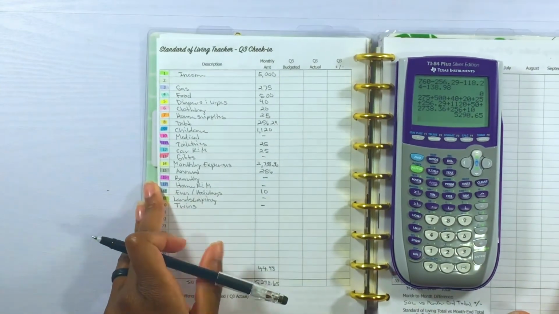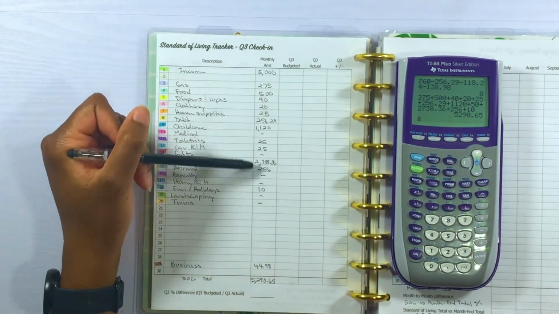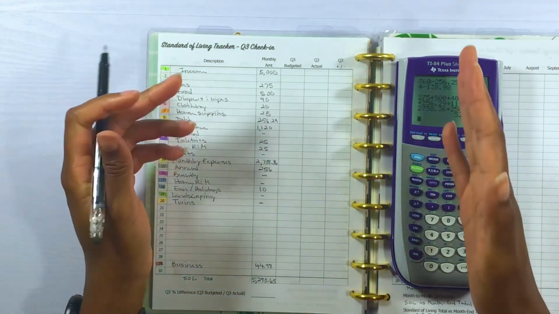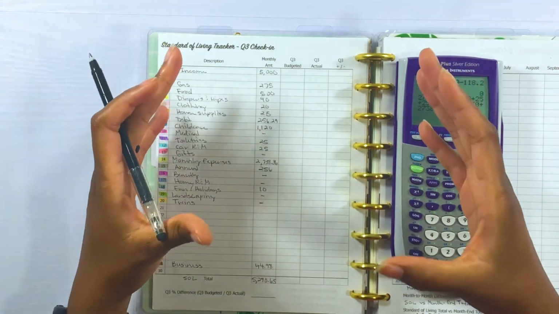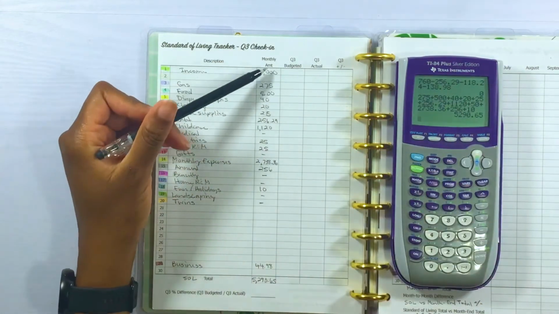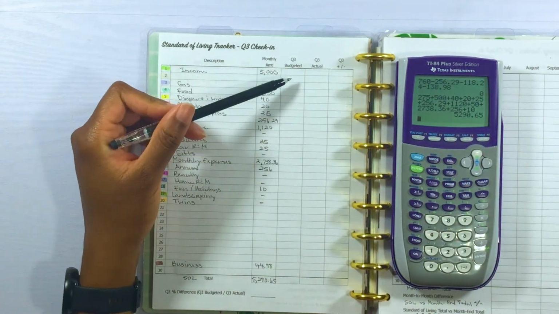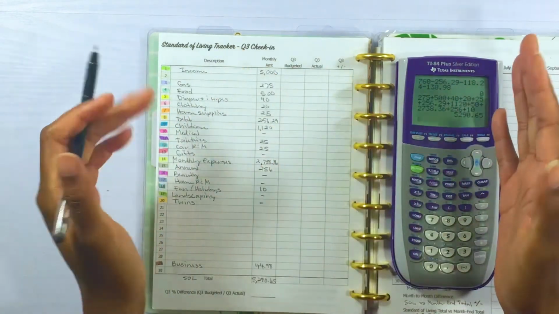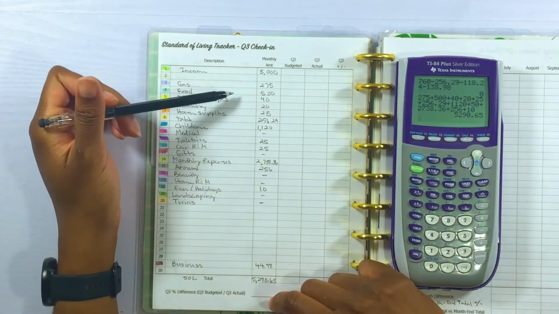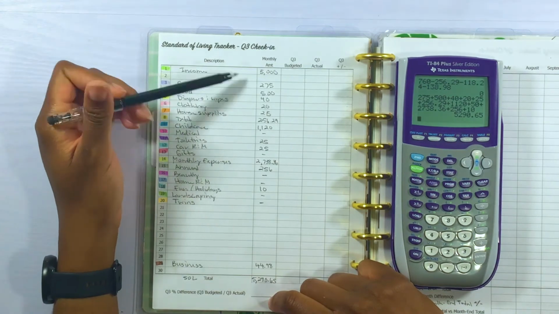So what I'm going to do now is multiply these numbers by 3 so that I have the amount that we're expecting to spend for the quarter, because this is the monthly amount. And then I want to see on a quarter view what we are expecting to spend on each one of these categories.